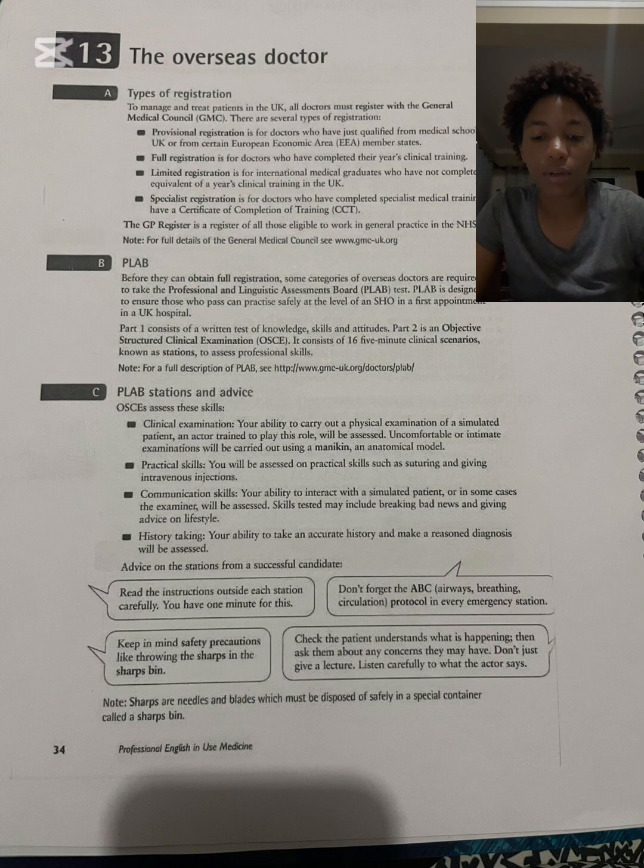A. Types of registration. To manage and treat patients in the UK, all doctors must register with the General Medical Council. There are several types of registration. Provisional registration is for doctors who have just qualified from medical school in the UK or from certain European Economic Area member states.